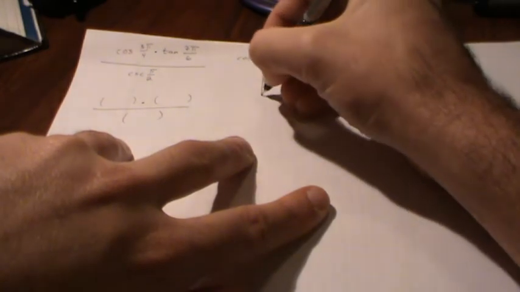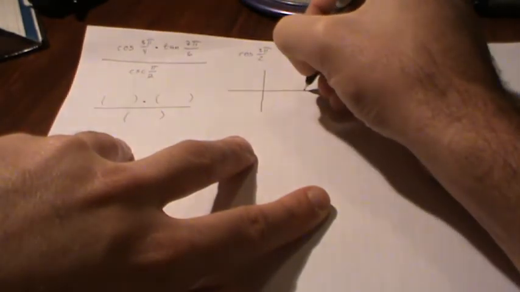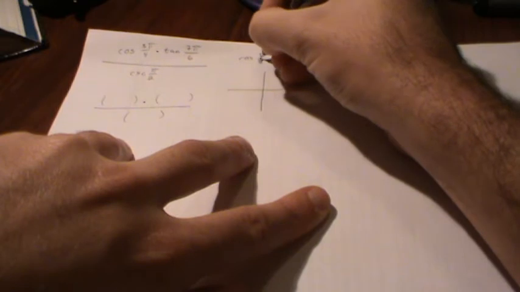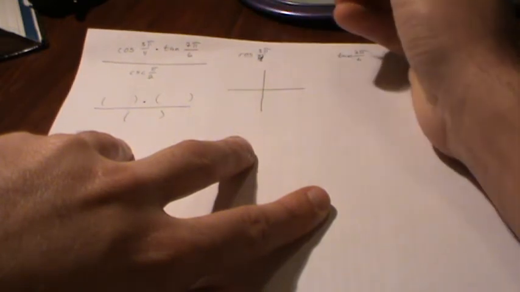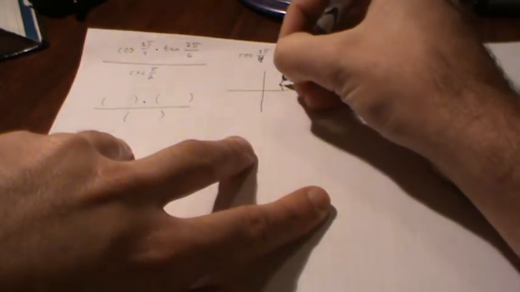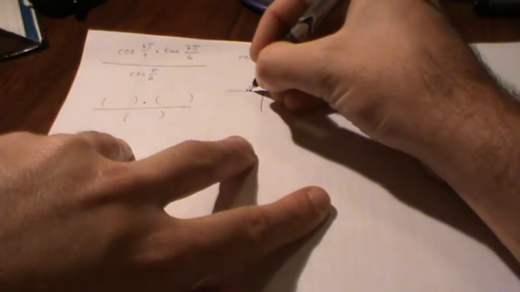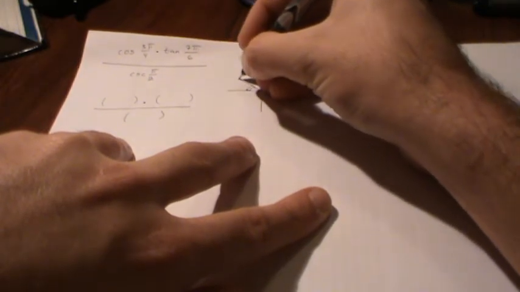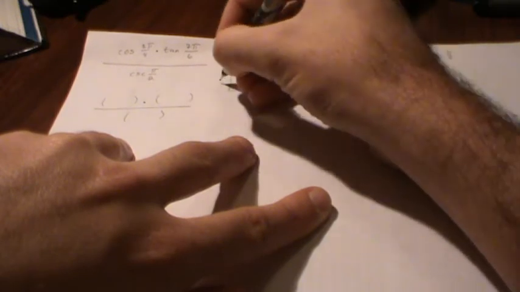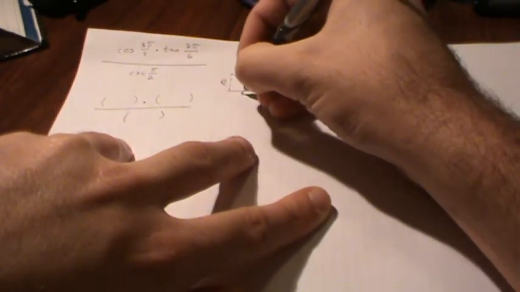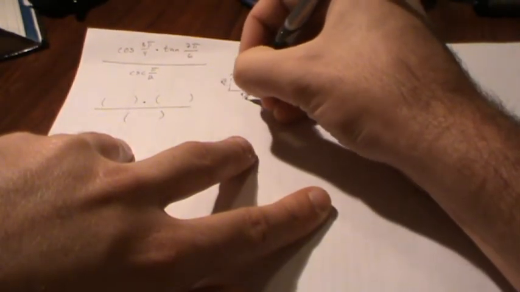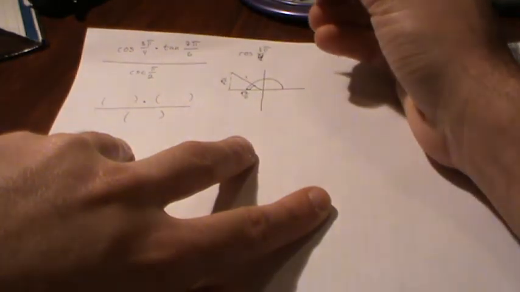So cosine of 3 pi over 4. I wrote that down wrong. If I go to 4 pi over 4, and then I back up 1, then I end up with the square root of 2 over 2, and the square root of 2 over 2, that's 1.